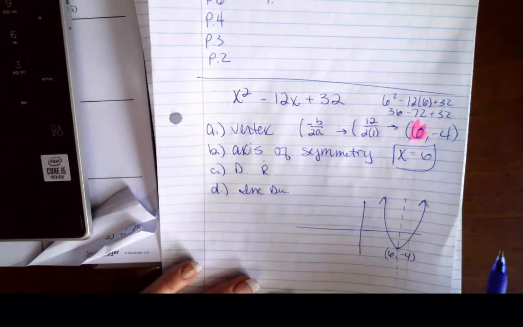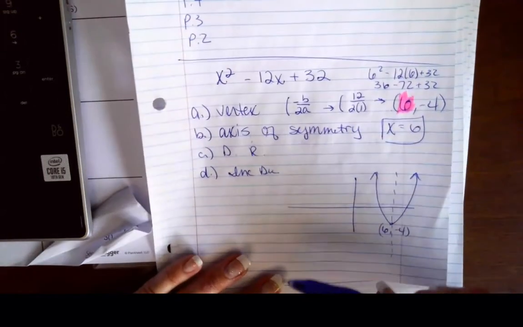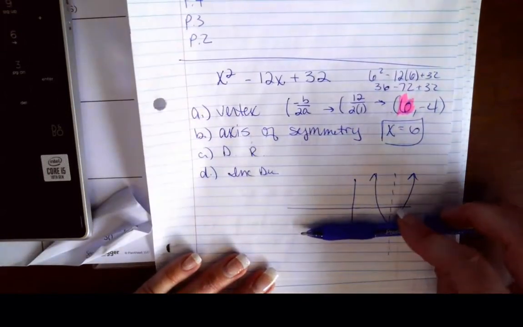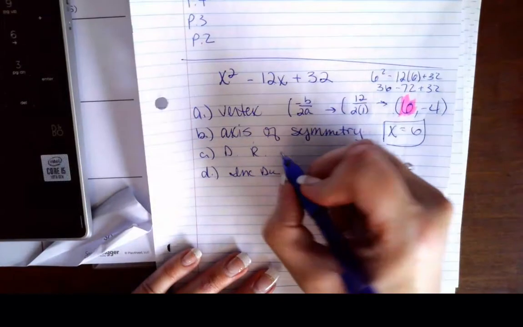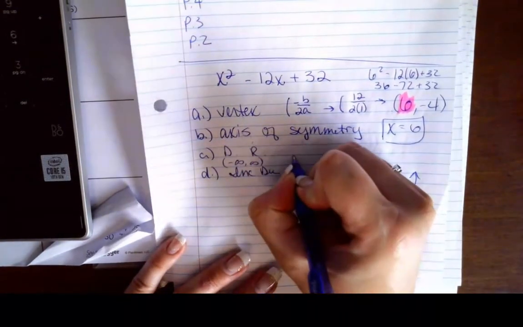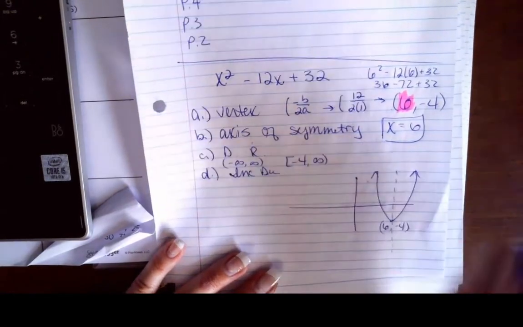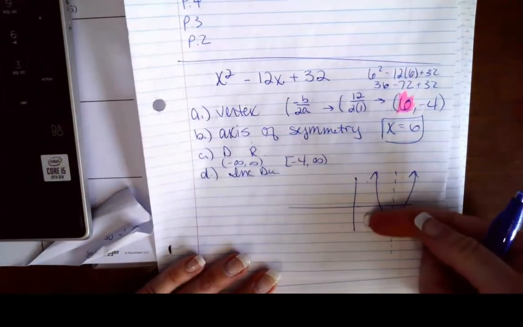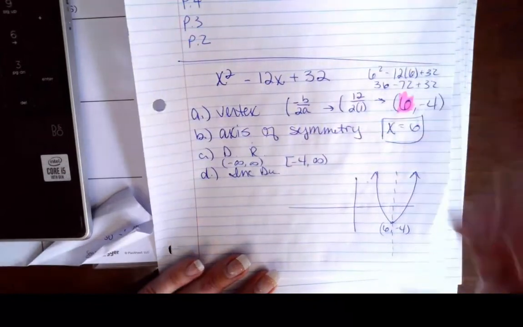So what's your domain and range? Your domain is all real numbers. What's your range? Where does your range begin? Your range is going to start at negative 4. And then it's going to go from negative 4 up for the rest of its life.